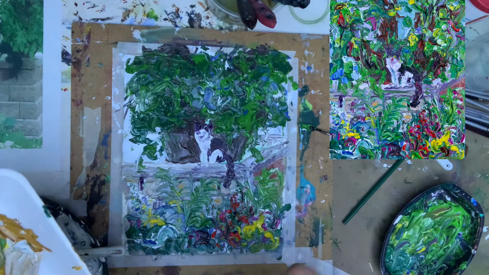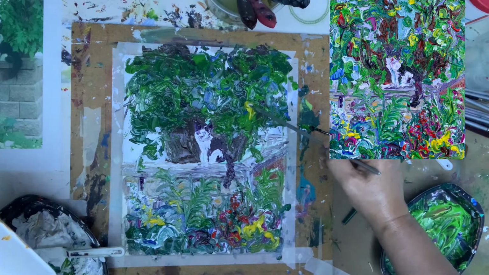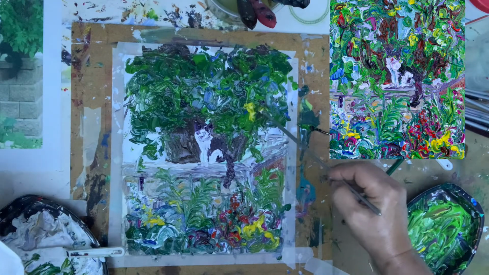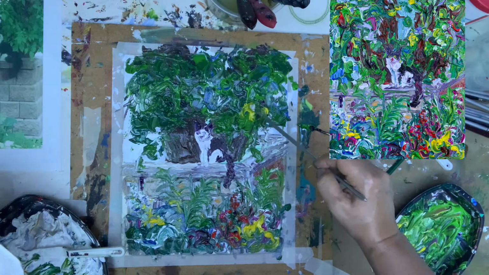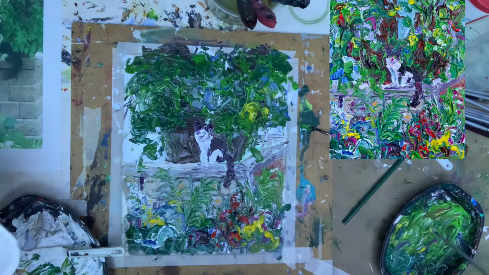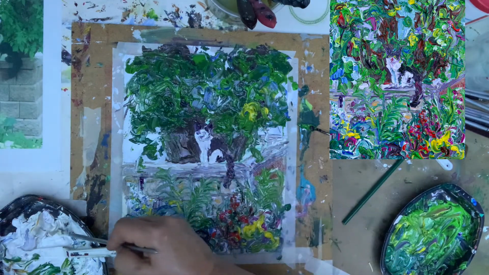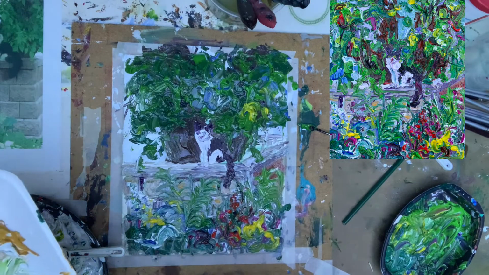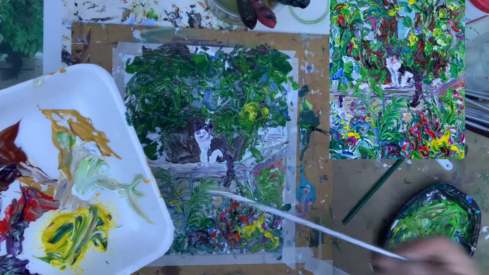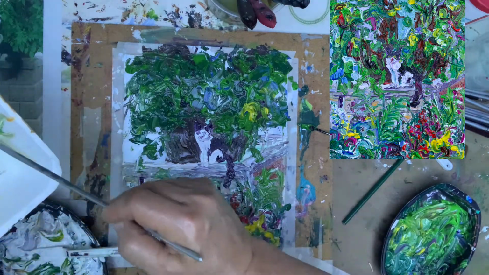Now we have to go back to the tree. And this time, we have to figure out how to make those lovely leaves. So I have a big still, well, it's not big in comparison to the scale of our painting paper on which I paint.